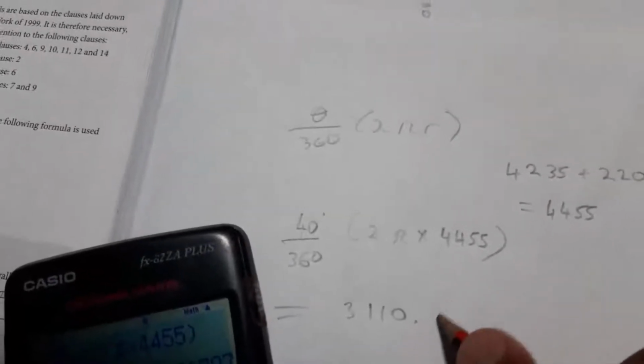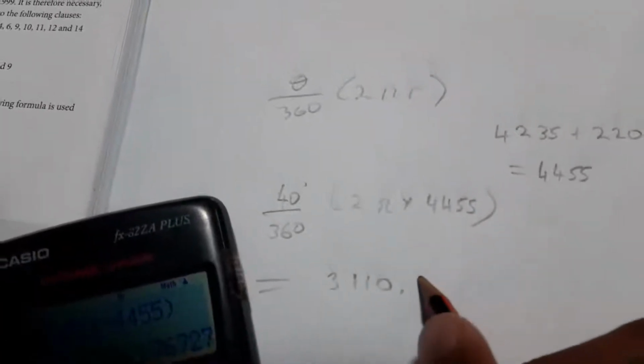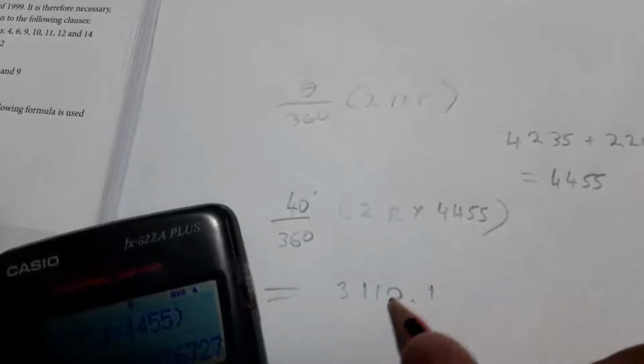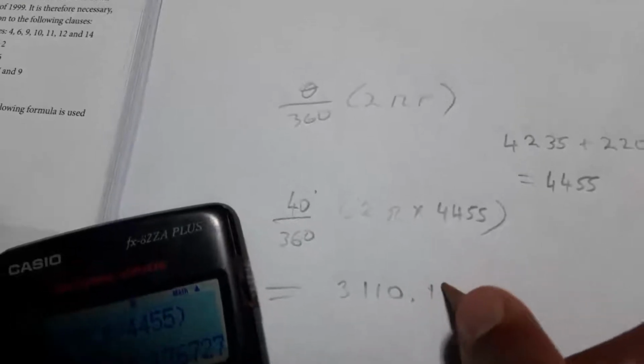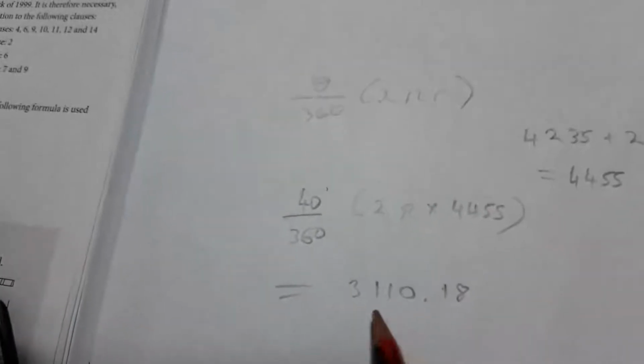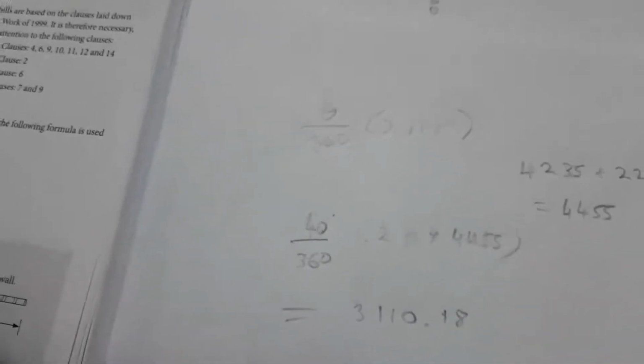You'll include the decimals. You will round it to 2 decimals. So it's going to be 3,110.18. So 3,110.18 is the length of your arc.